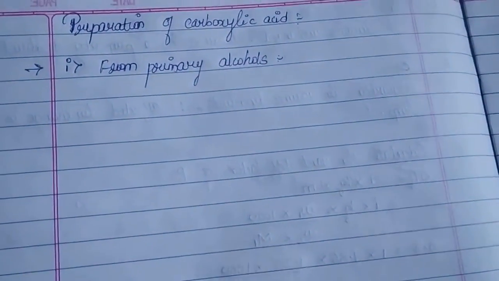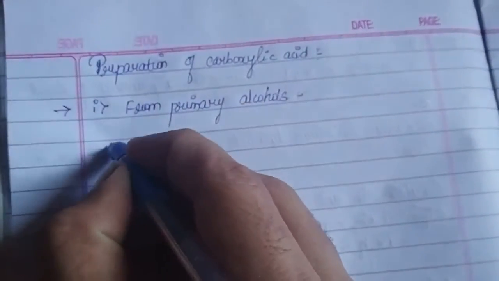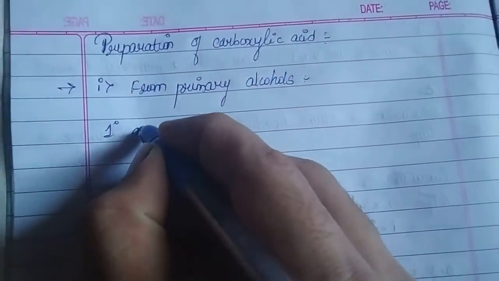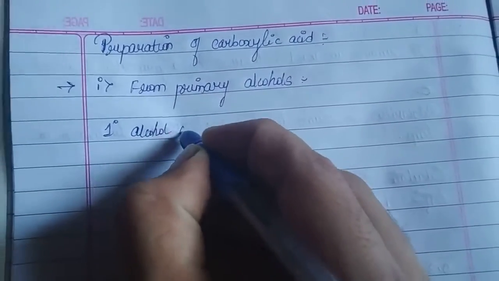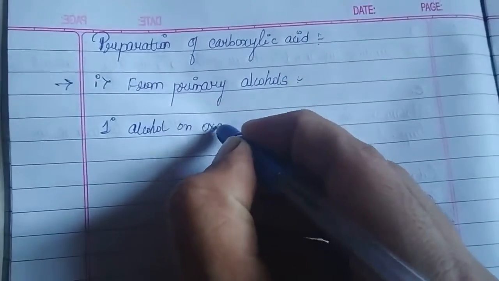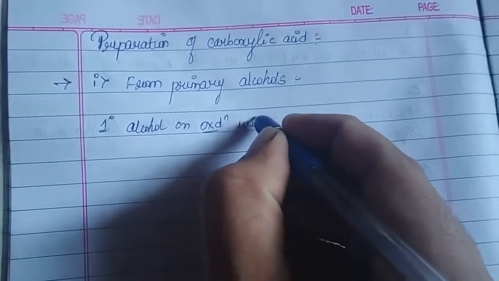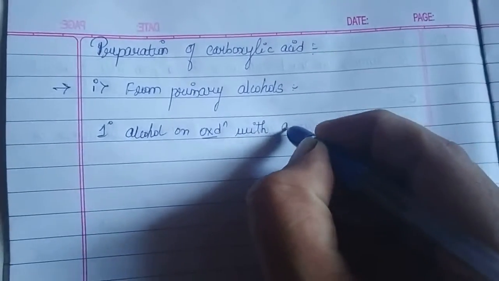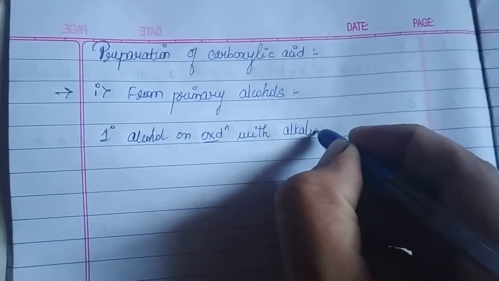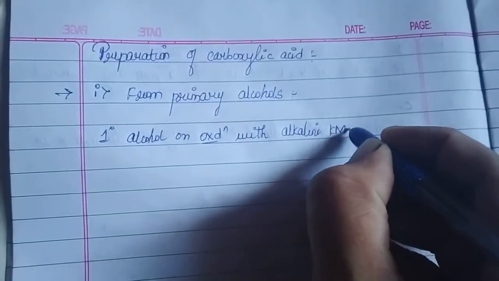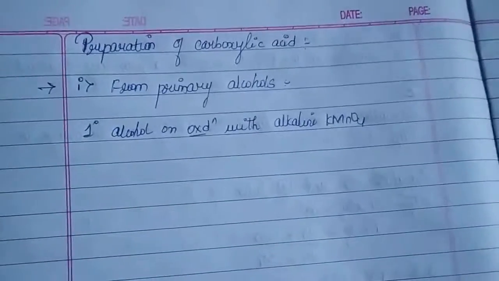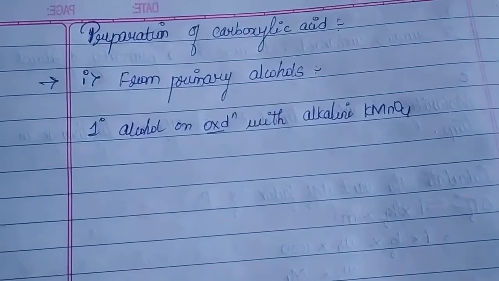Can you recall? Yes. Primary alcohol on oxidation with alkaline KMnO4 gives us carboxylic acids.